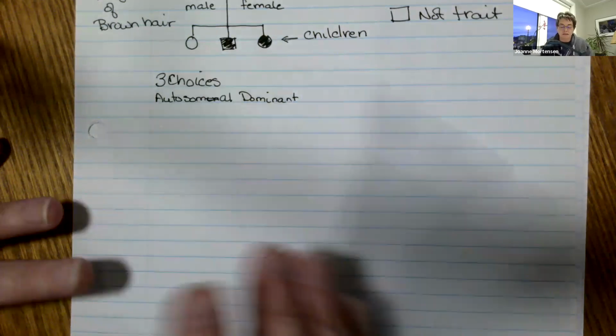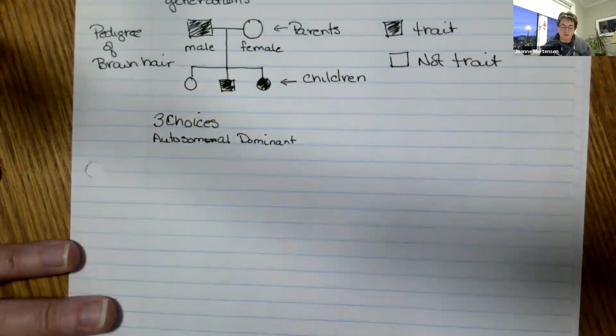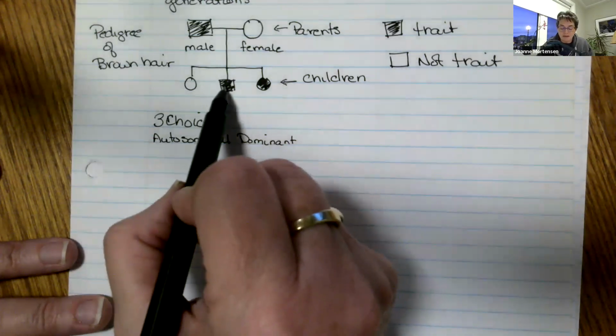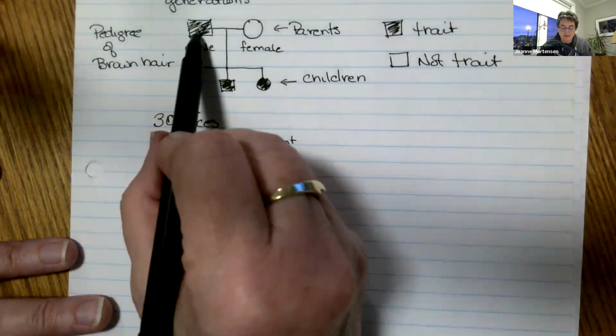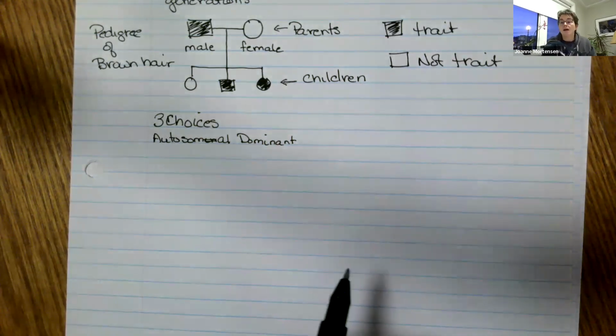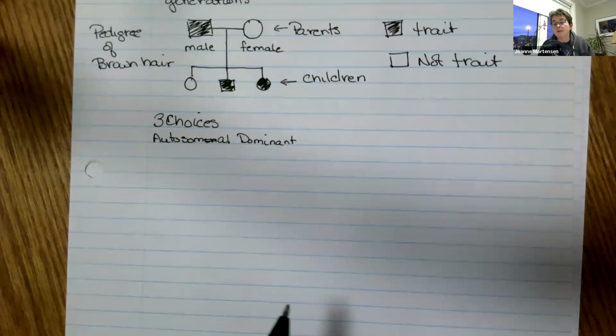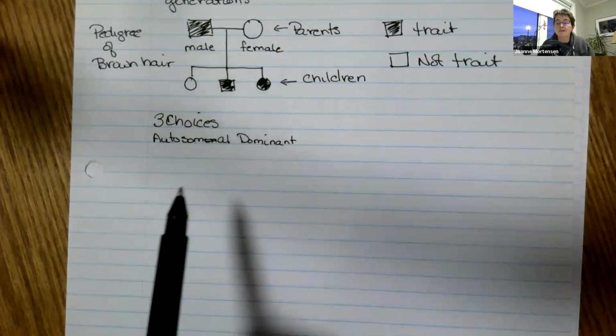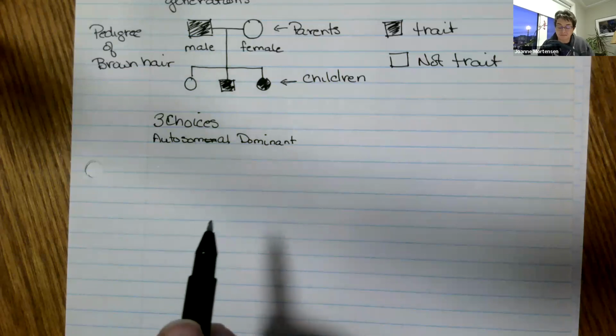And actually the example right here is an autosomal dominant one, because every child that has it, one of the parents has it. I wouldn't make important life decisions based on my genetic skills, but for the simple stuff we need in grade 12, this will do.